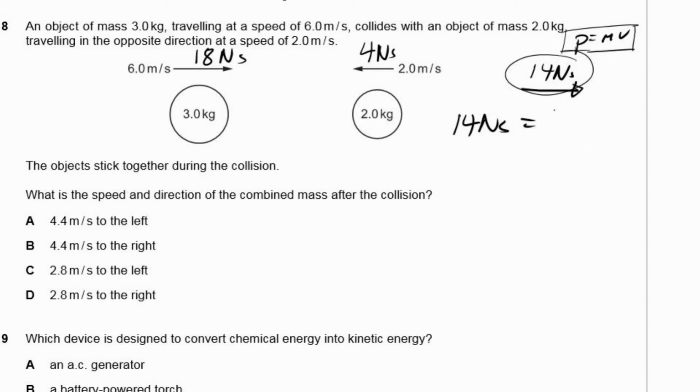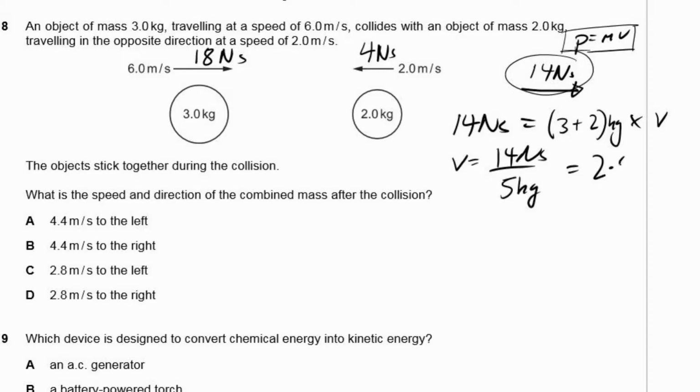So we have the mass, which is now the two objects stuck together. That's 3 kilograms plus 2 kilograms, multiplied by the velocity that we do not know. So the velocity will just be 14 Newton seconds divided by 5 kilograms, which gives us a value of 2.8 meters per second. There we go. And that is travelling to the right, so the answer is D. There we are.